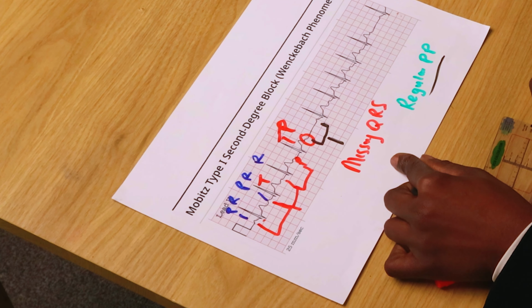If you have a non-conducted premature atrial complex, it may look like this, but you will not find this P wave that is not being conducted. In a pack, you will have it being grouped together, but this P wave, it will be absent. And then you will also have the PQRS complex looking quite different.